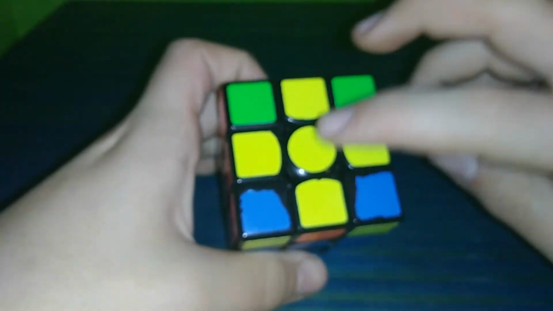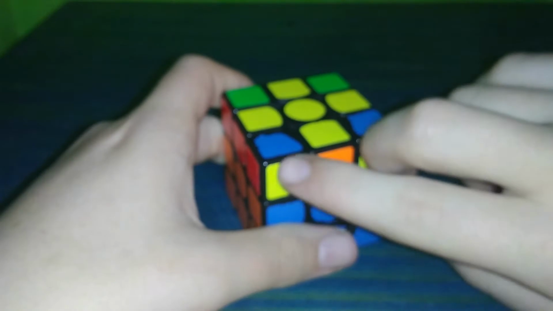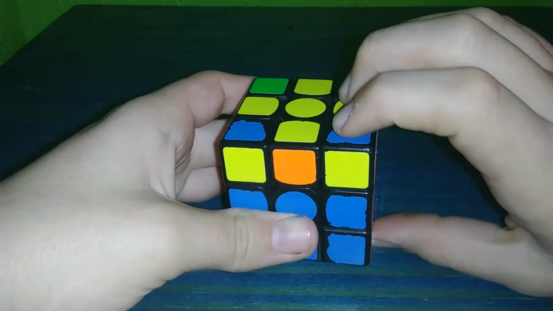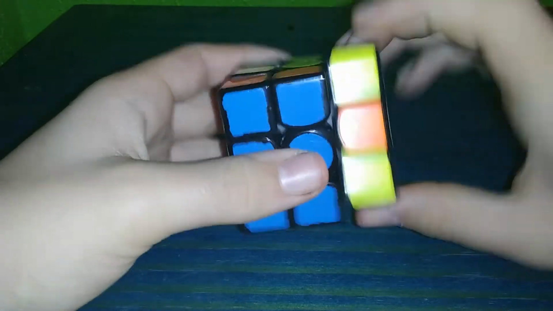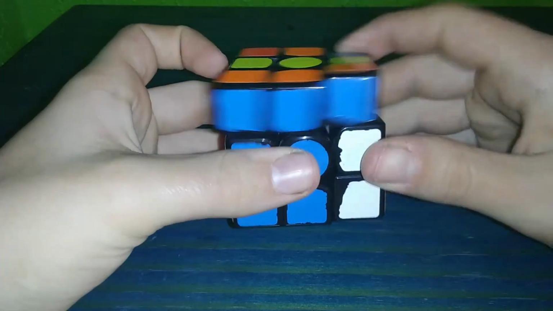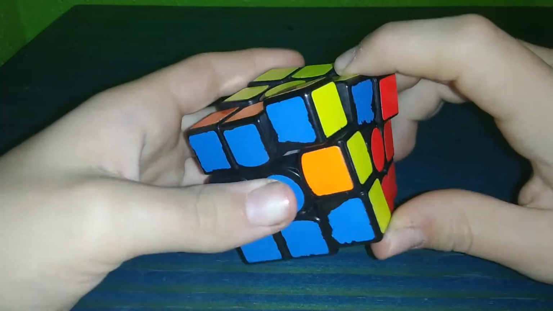So there's only 2 more. The next one is where none of them are oriented, and you have 2 unsolved corners facing you, 2 facing away, and you're going to use this algorithm. F, R, U, R prime, U prime, R, U, R prime, U prime, R, U, R prime, U prime, F prime.